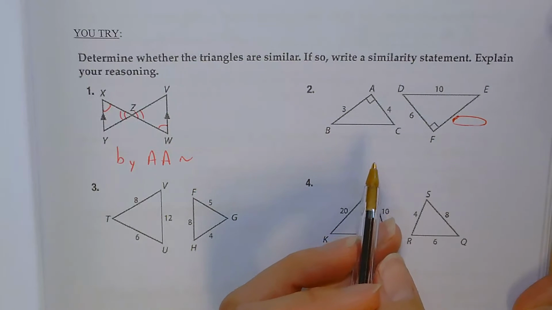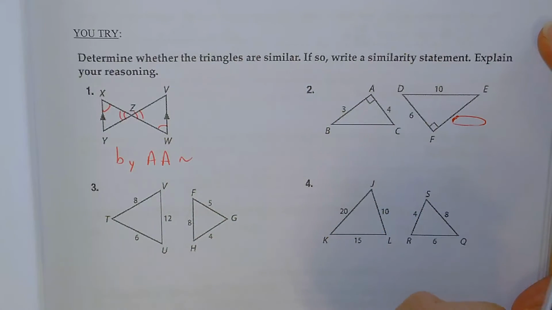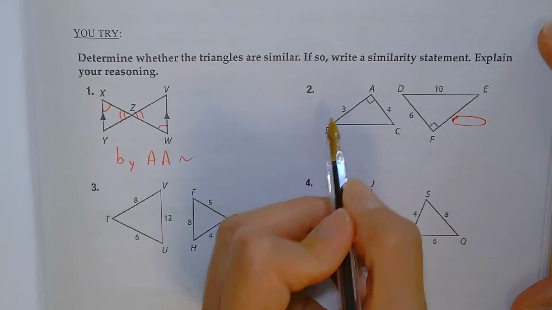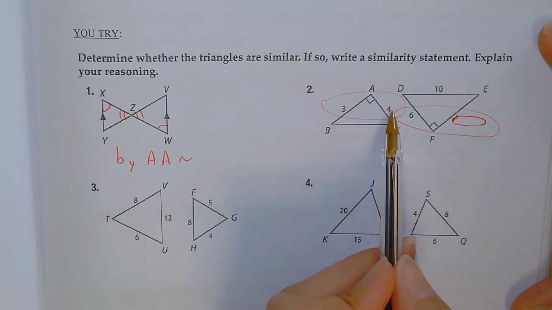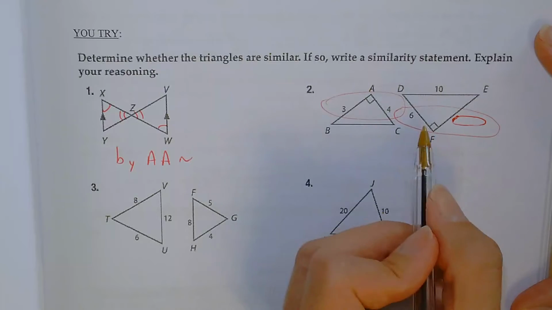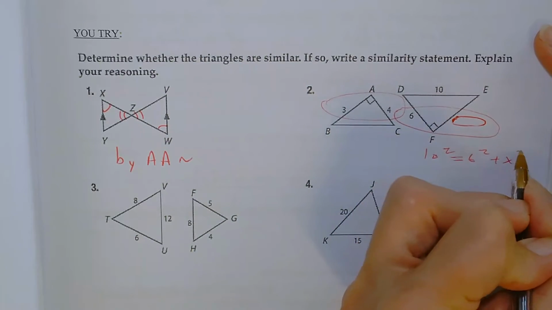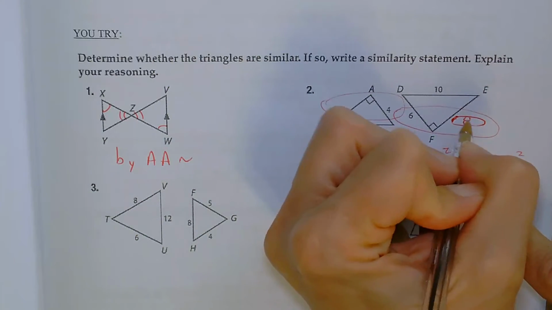Okay, for number 2, I'm going to look at trying to use SSS. I could if I did Pythagorean theorem. I'm just going to do Pythagorean theorem for this triangle, and then I'm going to use SAS because that is one that's a little harder to use, so I want to show you how this might be SAS. So if I do Pythagorean theorem with this, I would end up getting 8. So I would set it up this way, and I would get 8 for this side.